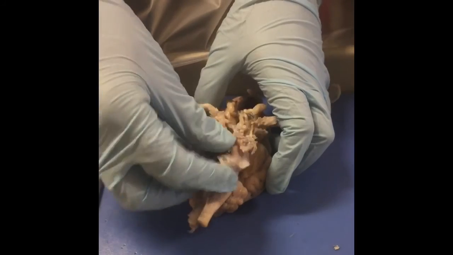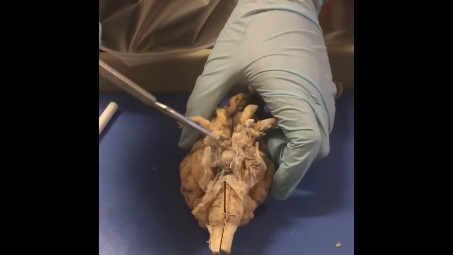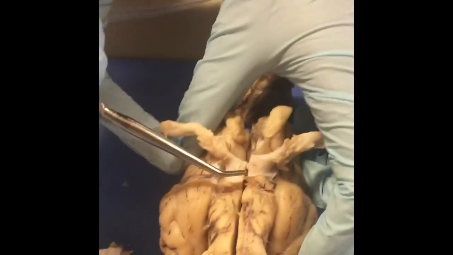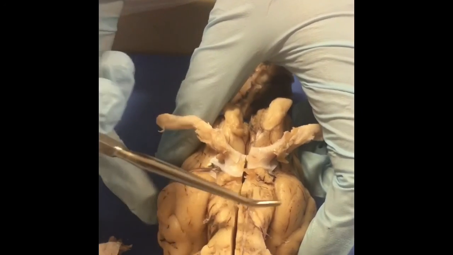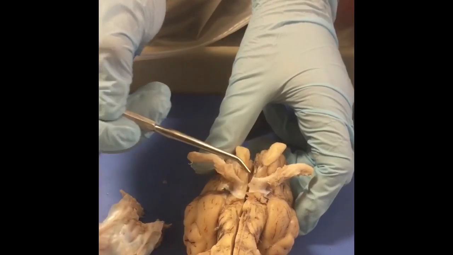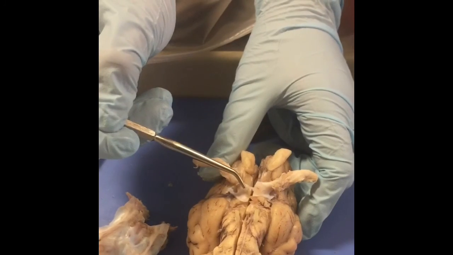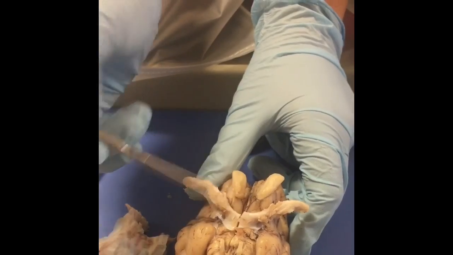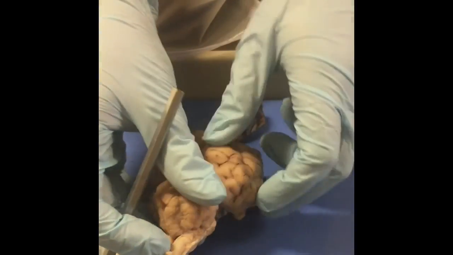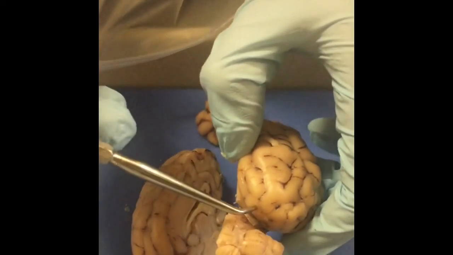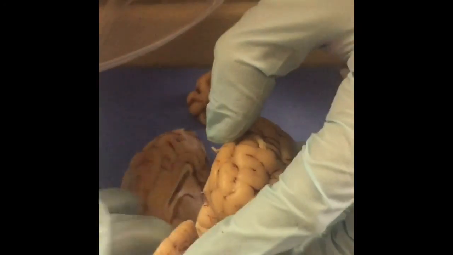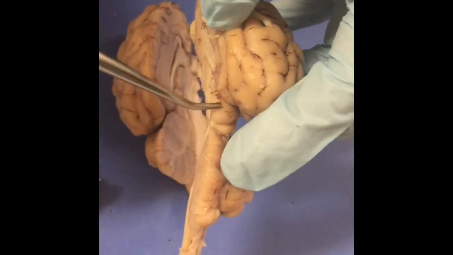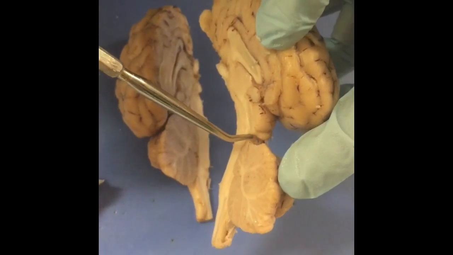And then on the bottom of the brain, we have the pituitary gland, which is connected by the infundibulum, which is this little piece right here. And then the two optic nerves, which are connected by the optic chiasm. And then we have the olfactory bulbs, which stick out right here. And then if you look in between the cerebrum and the cerebellum, we have the superior colliculi and then the inferior colliculi.